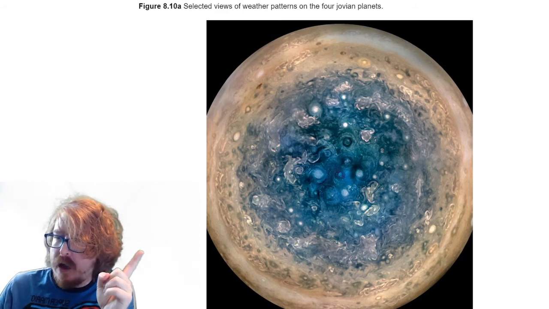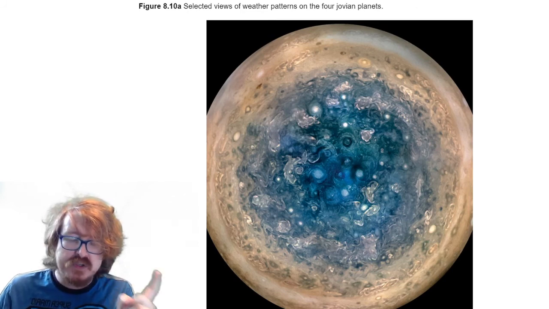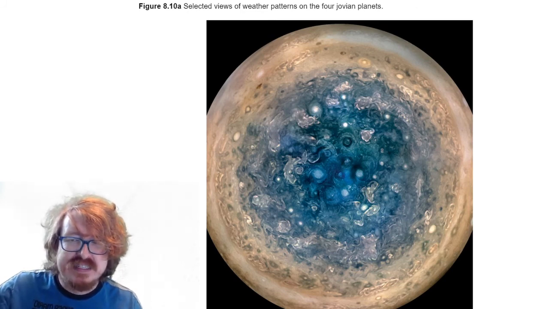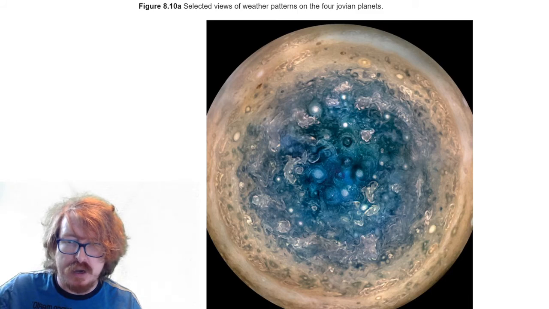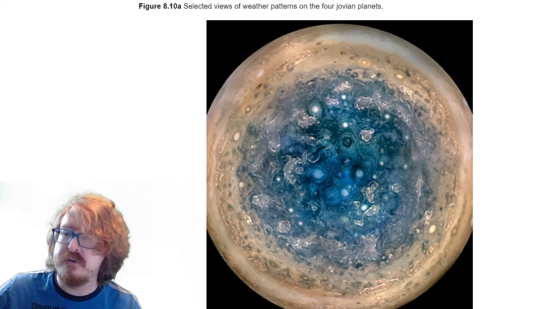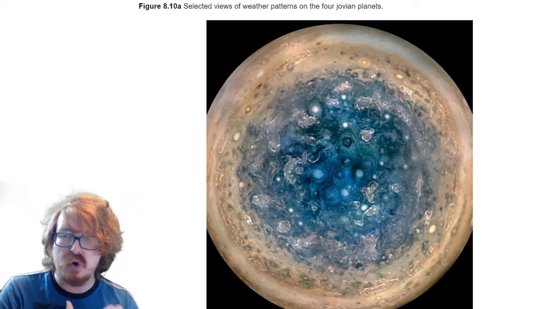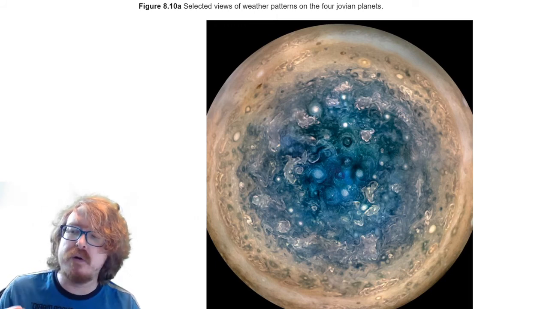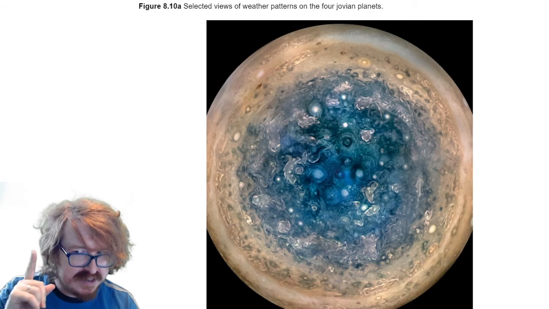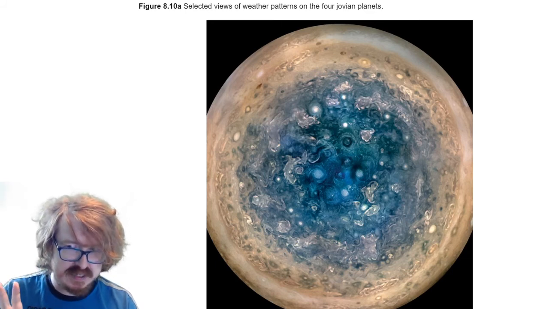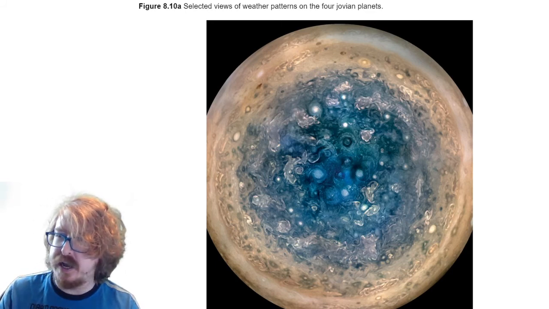Last thing I want to say about white ovals and brown ovals is this. Can you guys figure out what's different about the white ovals and brown ovals? Why are some of the ovals white? Why are some of these storms white and some of these storms brown? What's probably different about them? Here's a hint. It's related to some stuff we've talked about already in this video.